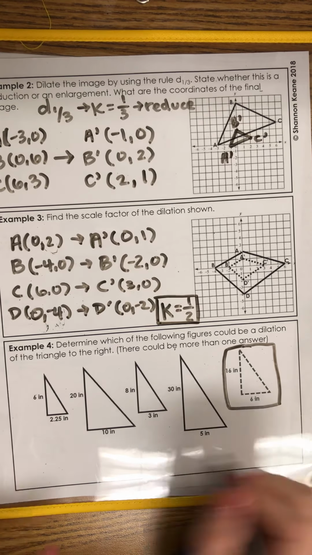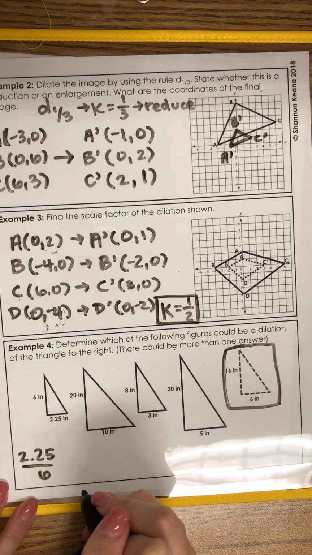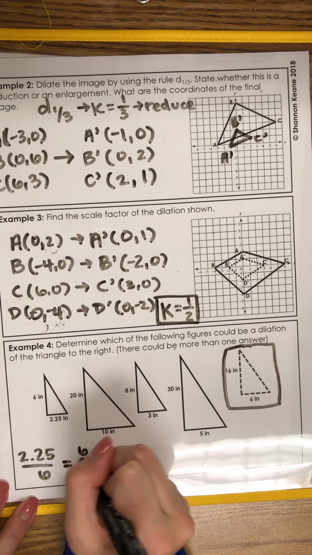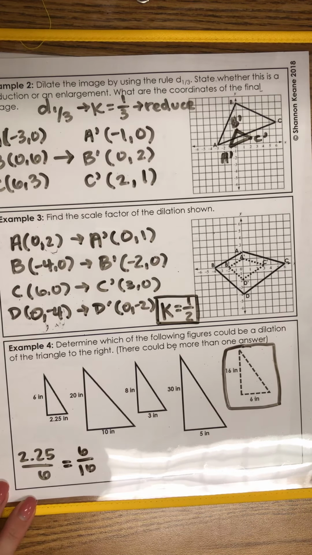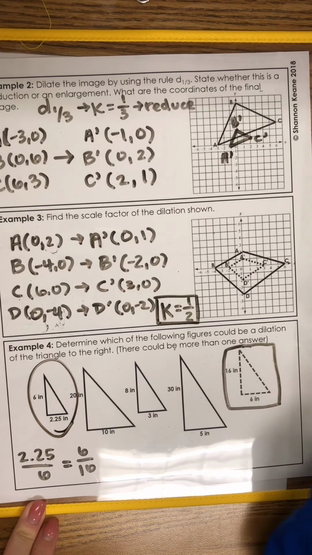For the first one, we can do 2.25 over 6. Does this equal our ratio of 6 over 16? Okay. The proportions are equal, so this one is similar.